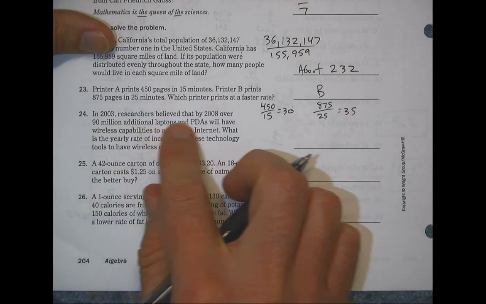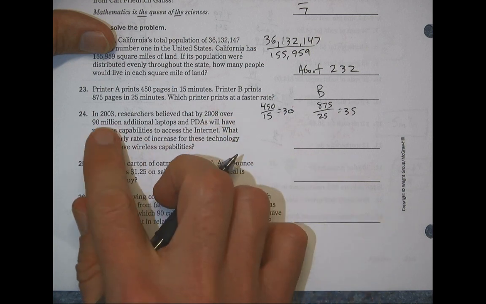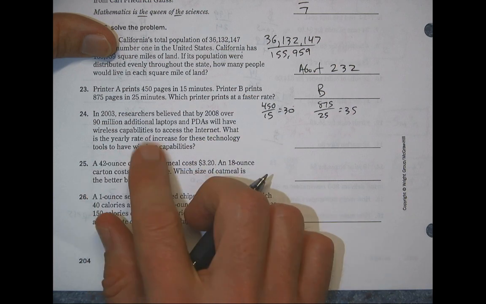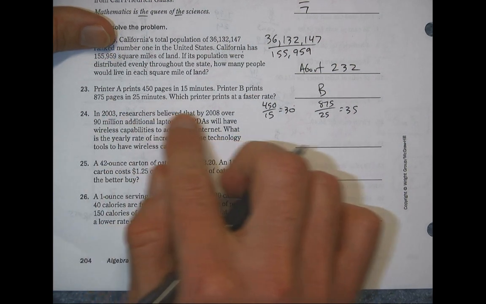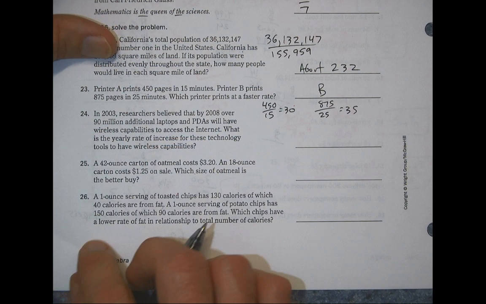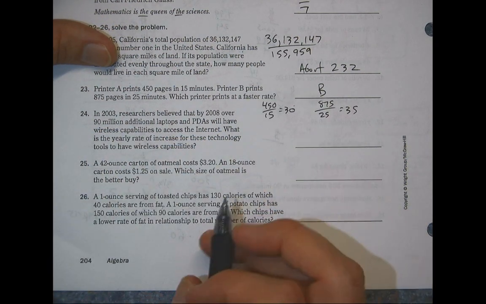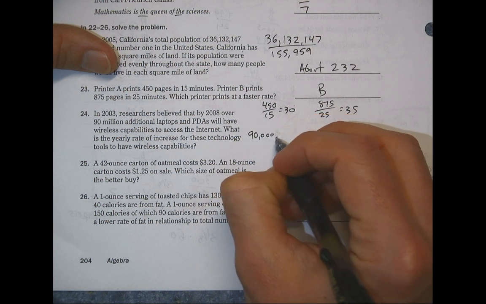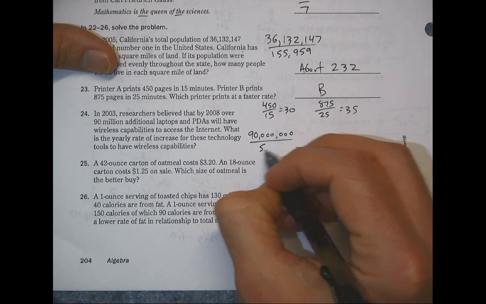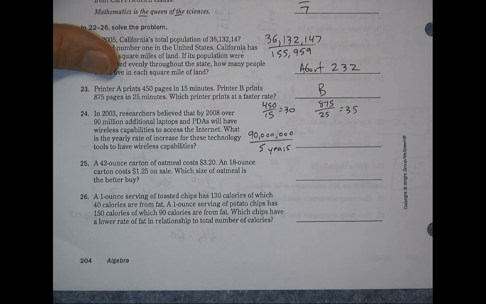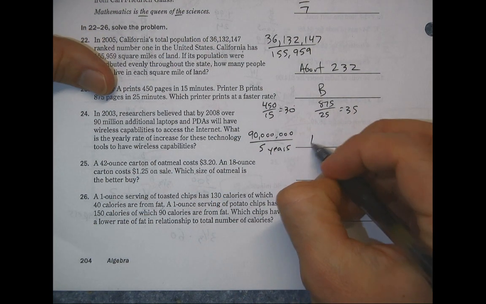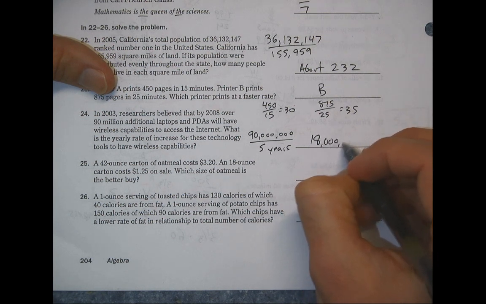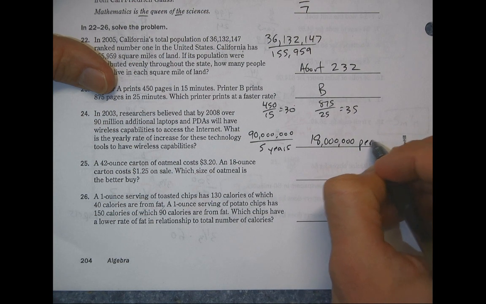In 2003, they believe that by 2008, over 90 million additional laptops and PDAs will have wireless capabilities to access the internet. What is the yearly rate of increase? So we're going up 5 years, and we're going to add 90 million of these laptops and PDAs. So 90 million over 5 years. We want to know how many per year. When you divide that, it's 18 million. You can write it out with the zeros if you want. Per year.